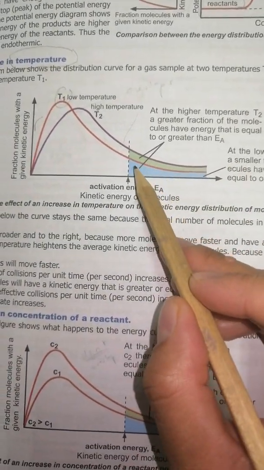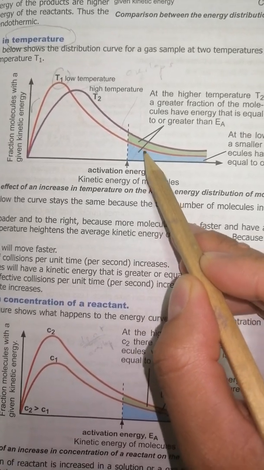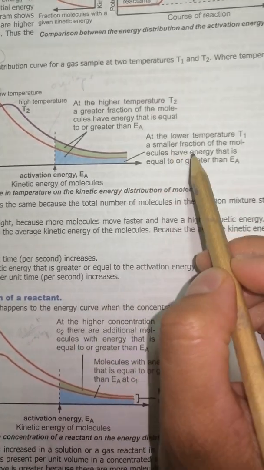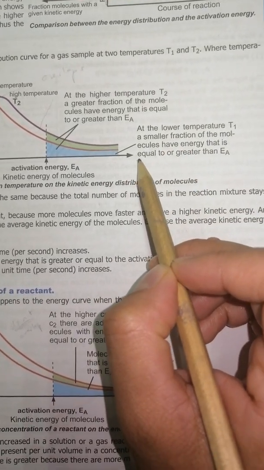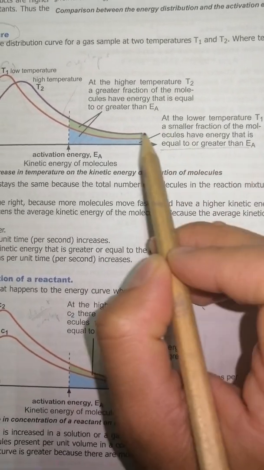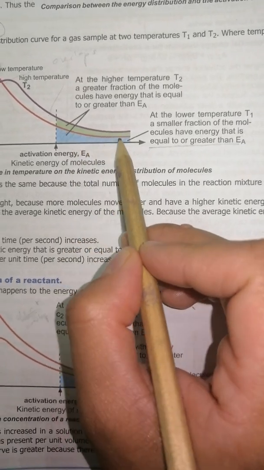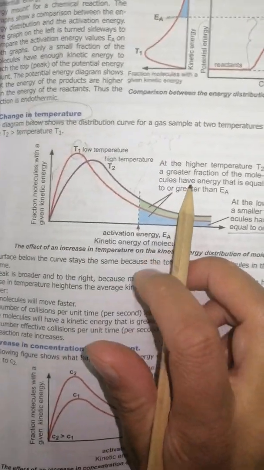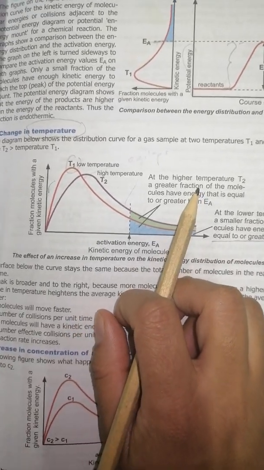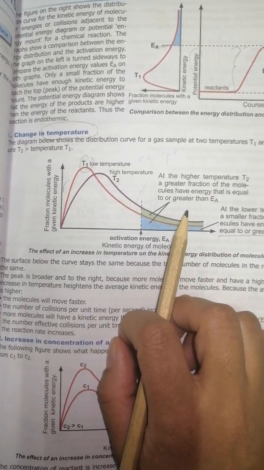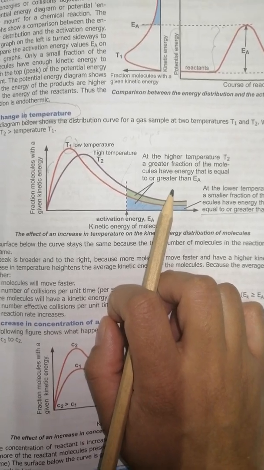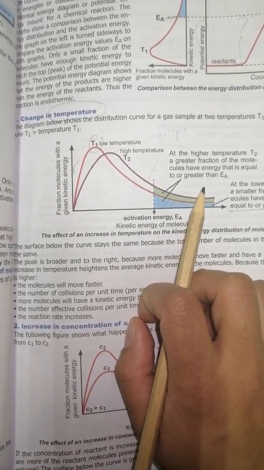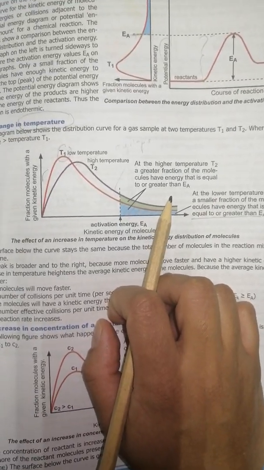And then the area under the red graph, which is this blue part, corresponds to all of the molecules that have enough kinetic energy, and all of the molecules in the blue area will take part in the reaction. Now, if you increase the temperature of the reaction, more molecules will have enough energy, which is greater than activation energy, and more of them will take part in the reaction.